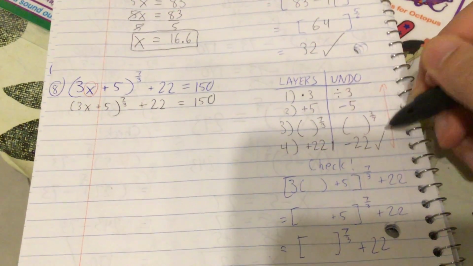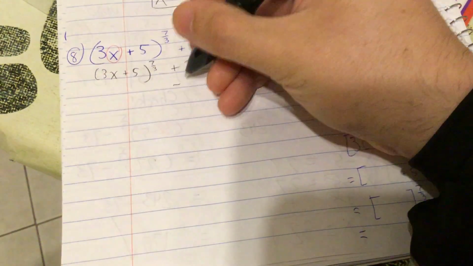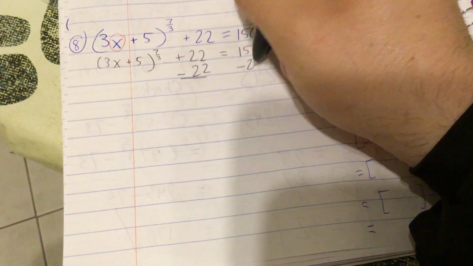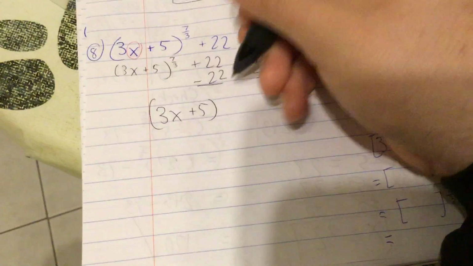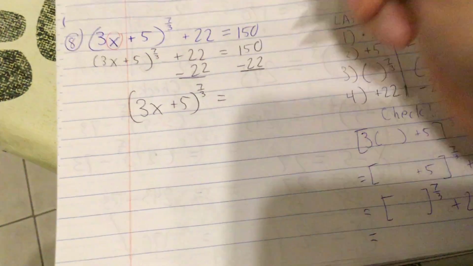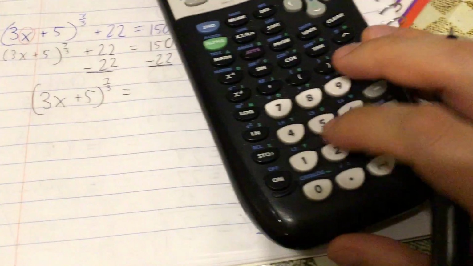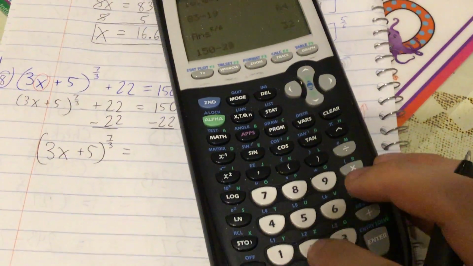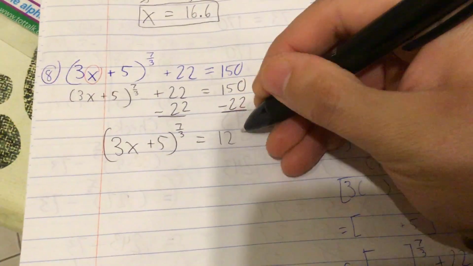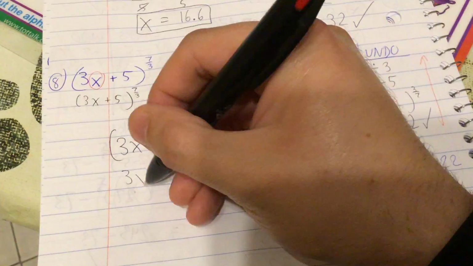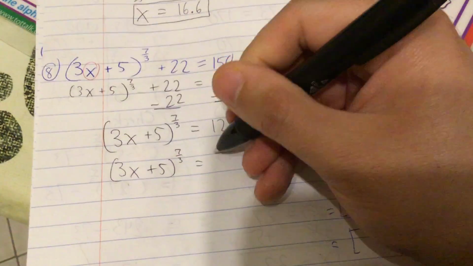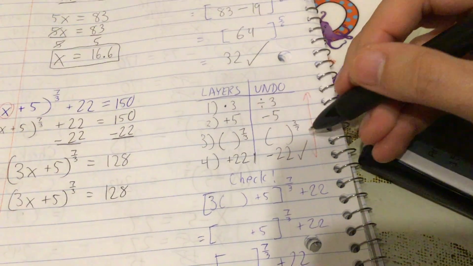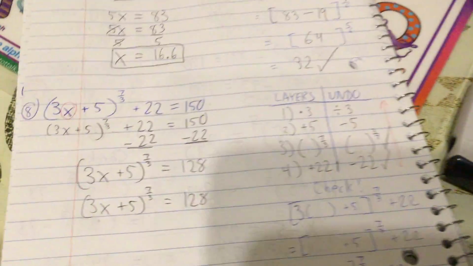So first things first, we're going to minus 22 on both sides. So I've got (3x plus 5) to the 7/3 power is equal to, I don't know what 150 minus 22 is, but I've got a calculator. 128. So now I've got (3x plus 5) to the 7/3 power is equal to 128. I'm going to undo the next layer by taking both sides to the 3/7 power.